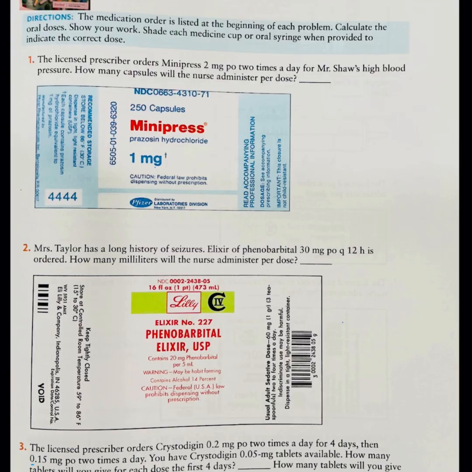Number 1 says the licensed prescriber orders Minipress 2 milligrams PO 2 times a day for Mr. Shaw's high blood pressure. How many capsules will the nurse administer per dose? So we have what we have ordered, what we have on hand. Those are our given quantities that we need to insert somewhere, and then what we need to end up with. So every question, write down O, H, X.